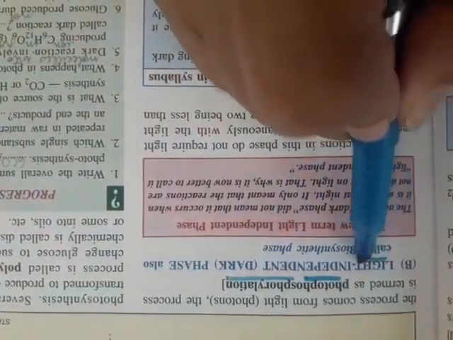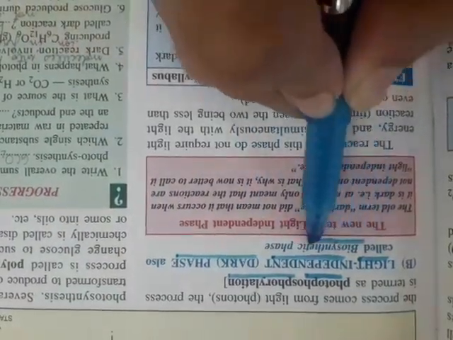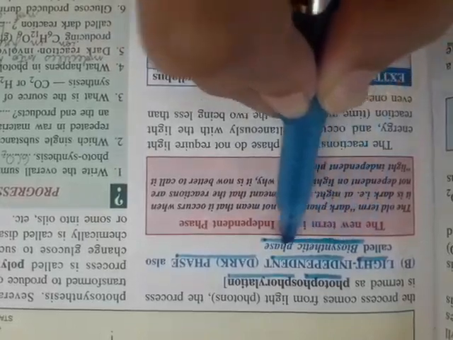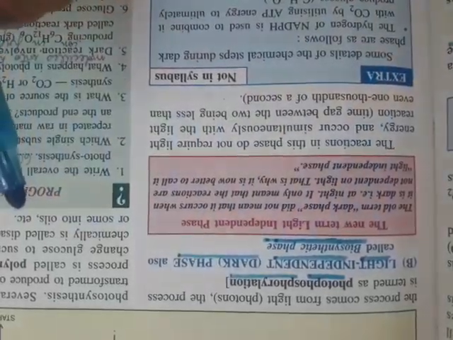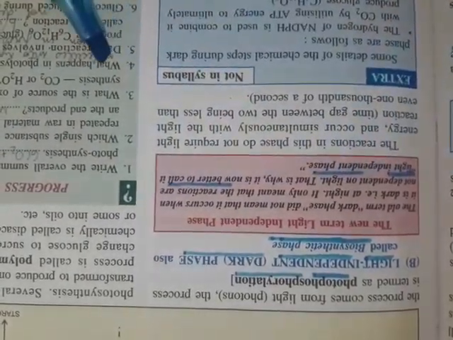Now, dark reaction does not mean that it occurs at night. It is light independent. It is called the biosynthetic phase. It only means that the reactions are not dependent on light. The product of dark reaction will be glucose.